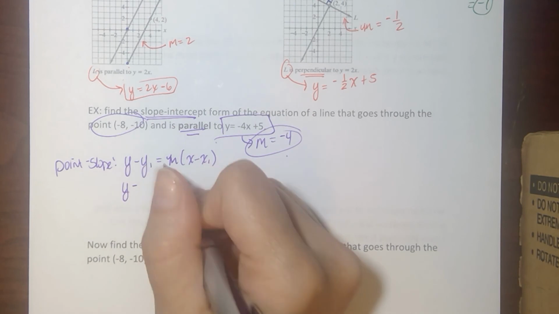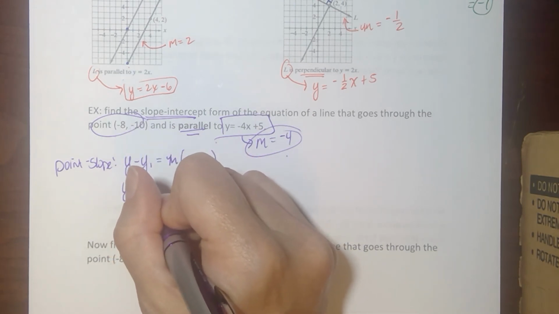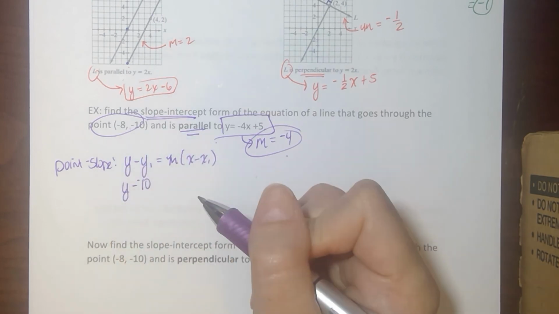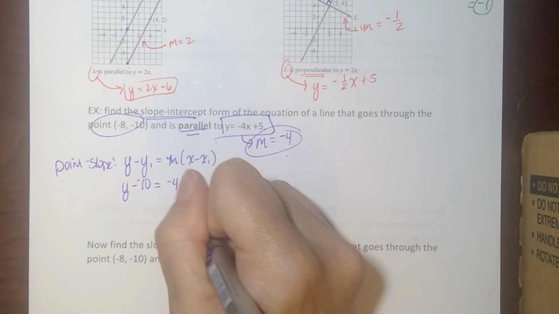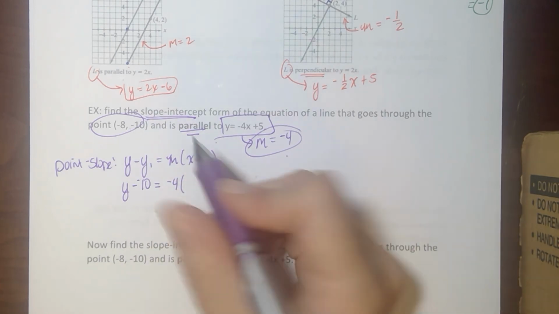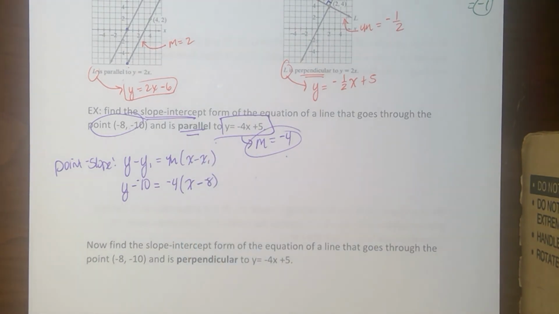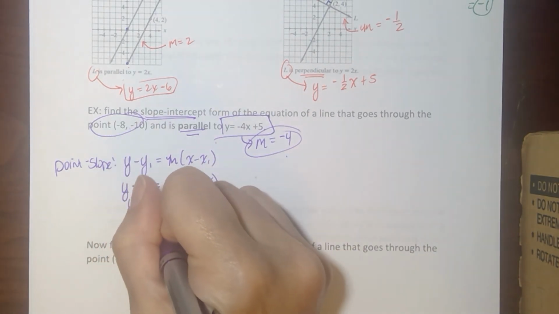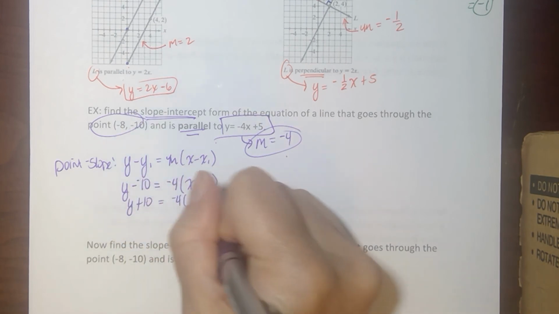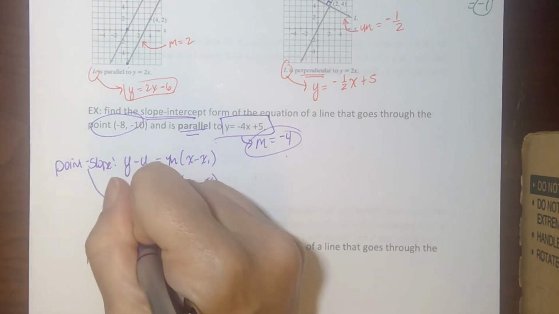This y is -10, so y minus a -10 is the same thing as y plus 10, equals my slope of -4, because those two lines are parallel, times x minus a -8. And x minus a -8 is the same thing as x plus 8. So I have y plus 10 equals -4 times x plus 8. That's my point slope form.